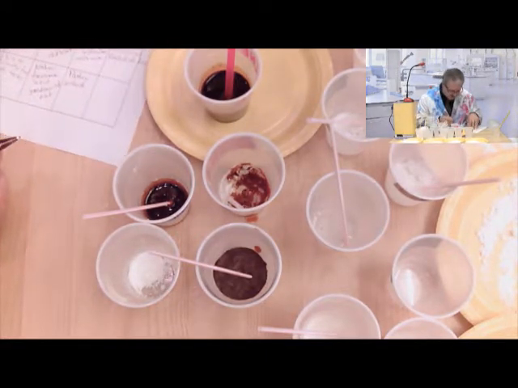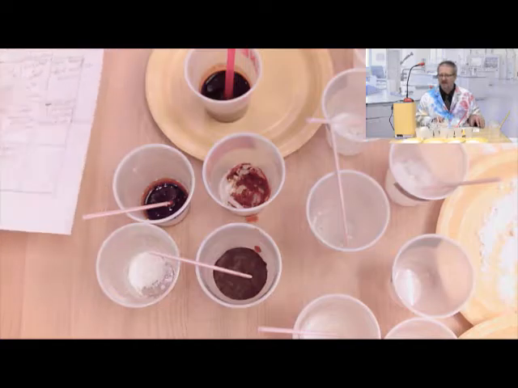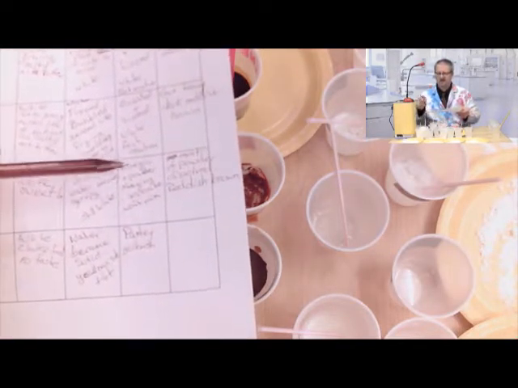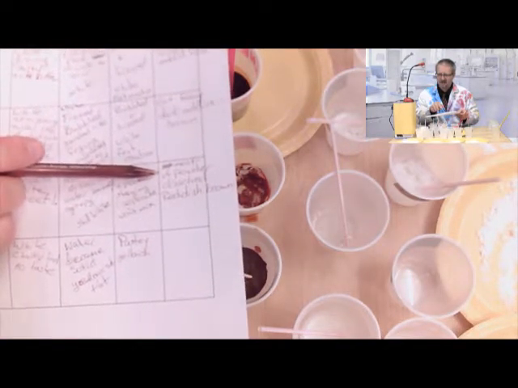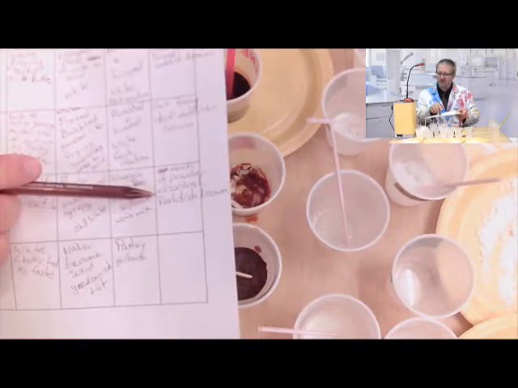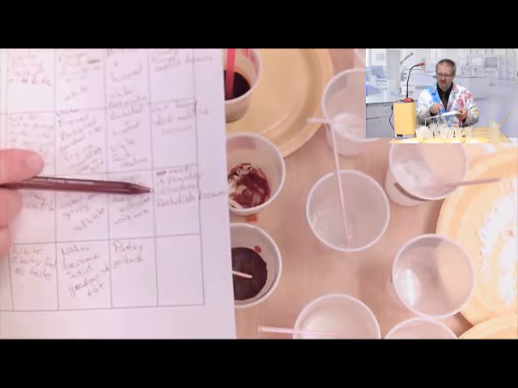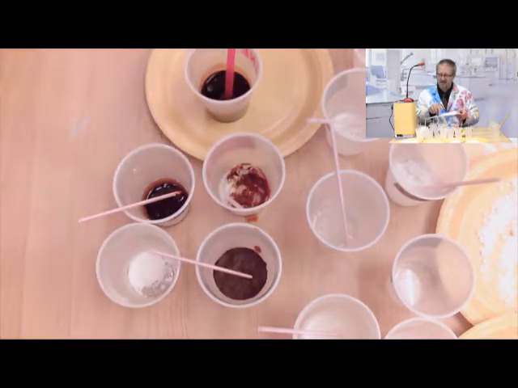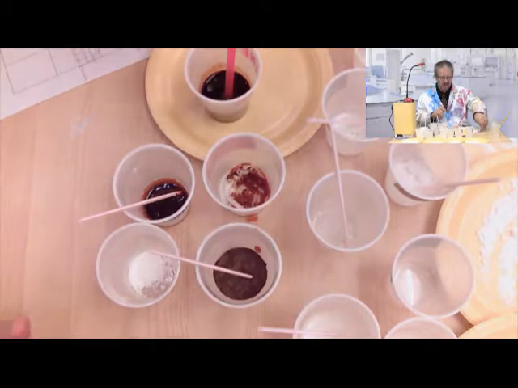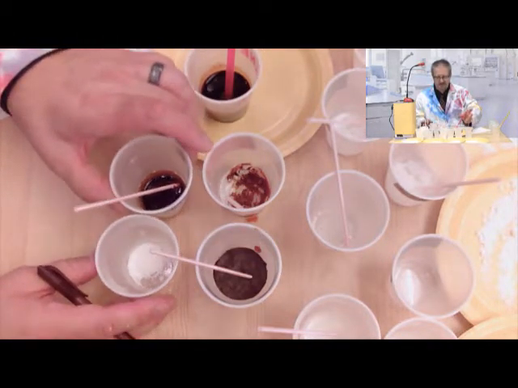And that's about it. Okay, not a whole lot of change there. So here's my notes for powder C. Most of the powder dissolved. It turned reddish brown. Okay, last one.